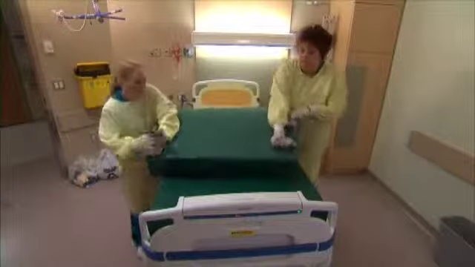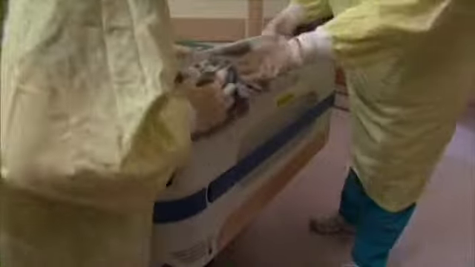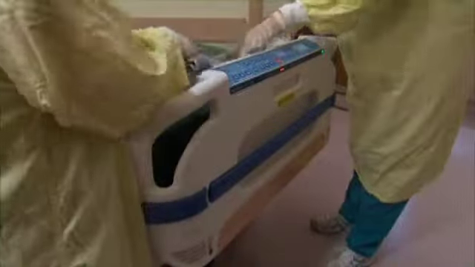It is essential that you pay particular attention to areas that are visibly soiled and surfaces that are frequently touched by staff, patients, or residents. Clean all lower parts of bed frame, including casters.